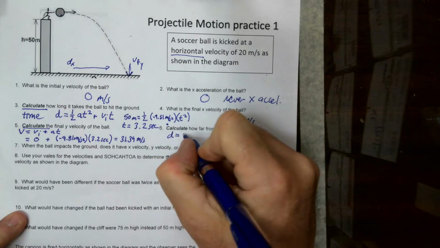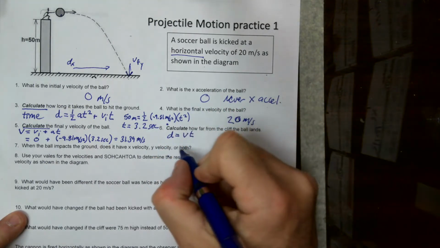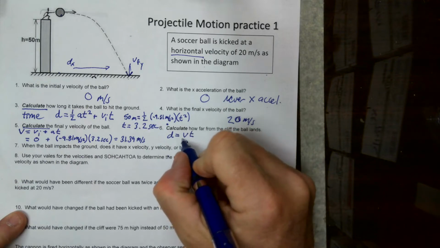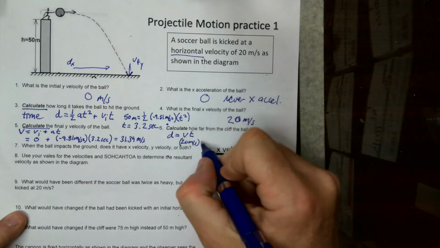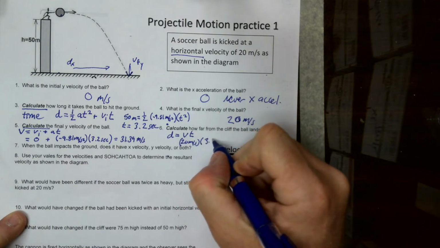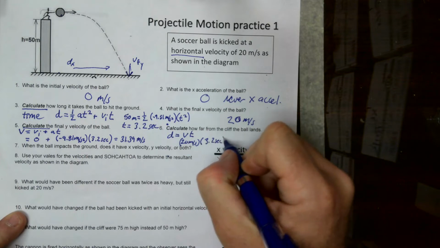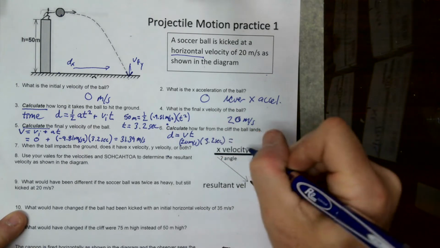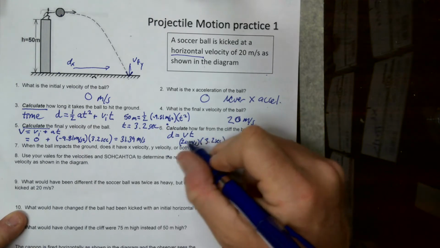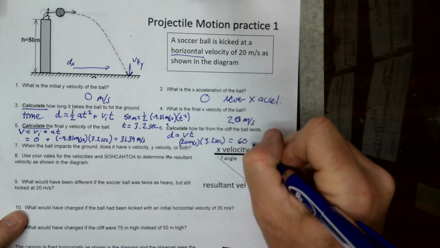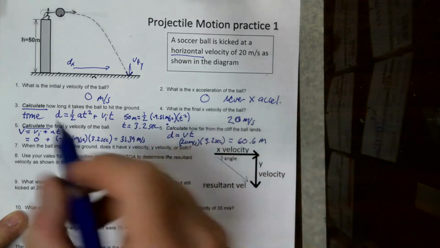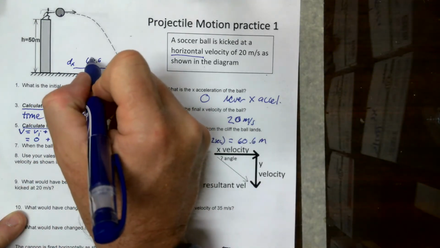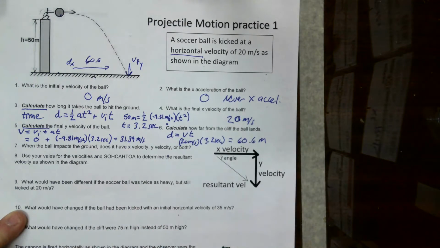The distance is the velocity times the time. Well, the velocity was 20 meters per second because that's the speed it was launched horizontally with. The time we now know is 3.2 seconds. And when I do this, it's going to be what? 3.2 times 20, 64.0 meters. So the ball lands 64 meters away from the base of the cliff.